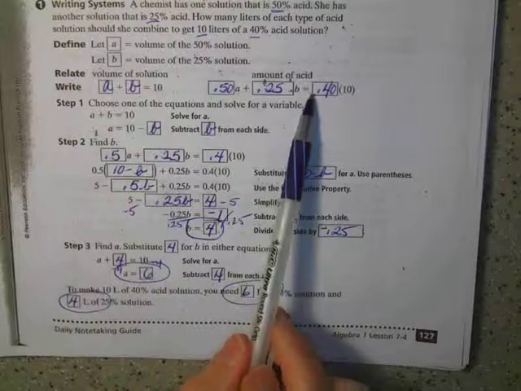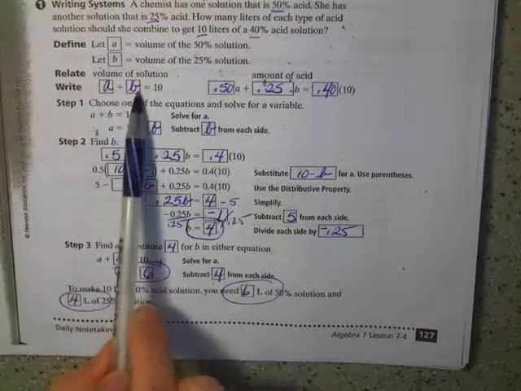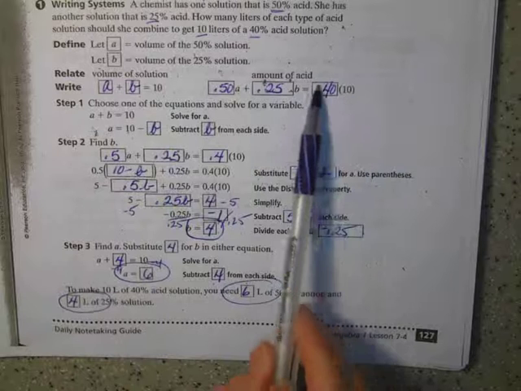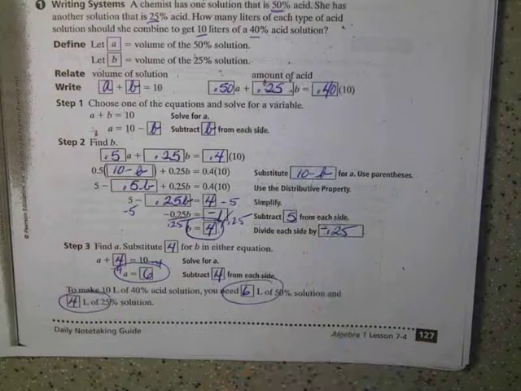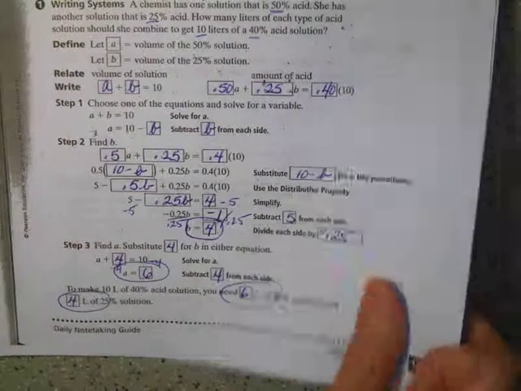Again, your two equations here need to talk about the volume of the solution, the 10 liters, and then the 10 liters at the strength that you wanted, to figure out the amount of each type of acid.